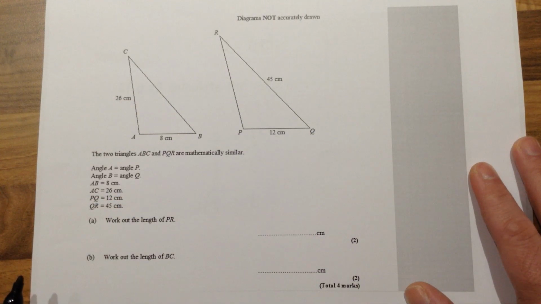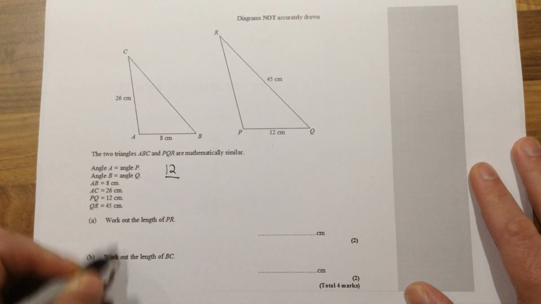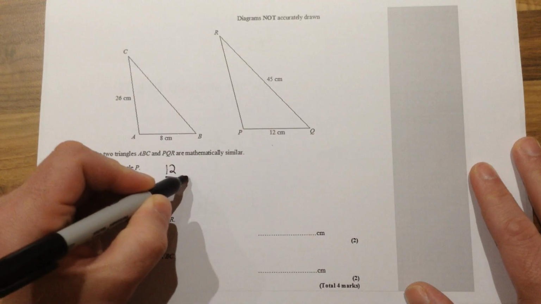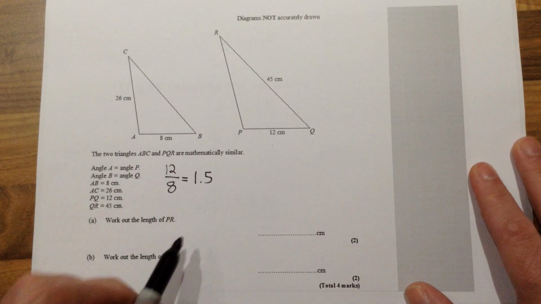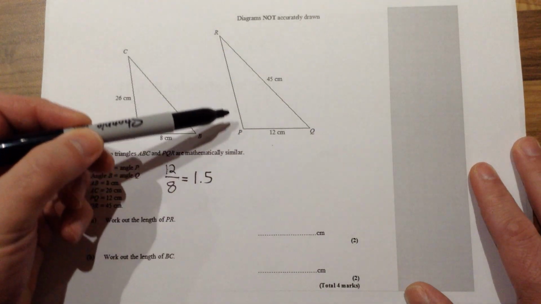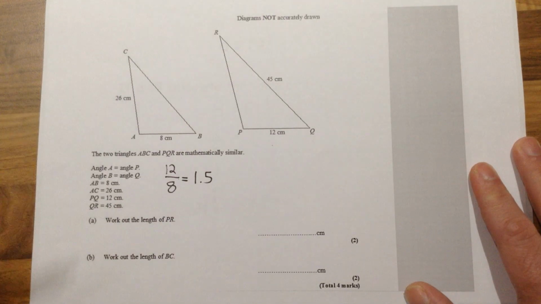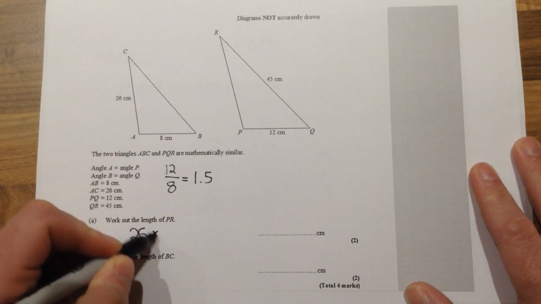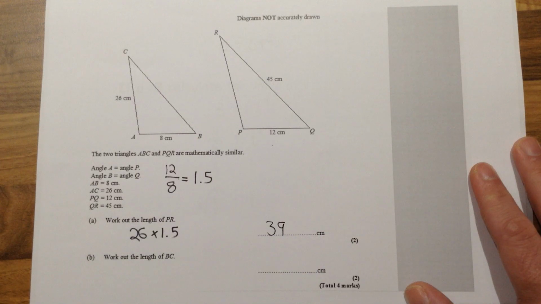In order to work out the scale factor, simply take the size of the larger shape divided by the size of the smaller shape. It was 1.5, and that's the scale factor. So the bigger shape is just 1.5 times bigger than the smaller one. In order to use this, for the first question, it says work out the length of the side PR. So that's this side here on the larger shape. So I take the corresponding side on the smaller one and times it by the scale factor, which in this case would give us 39 centimetres.